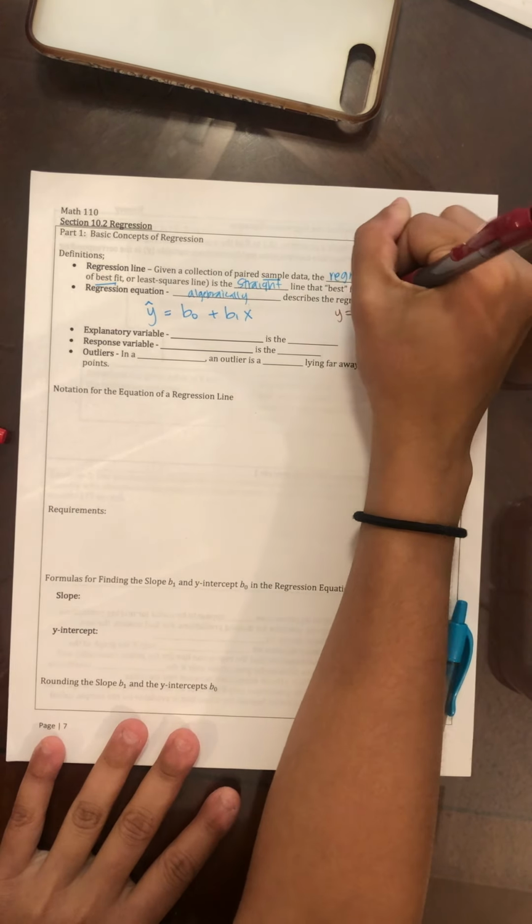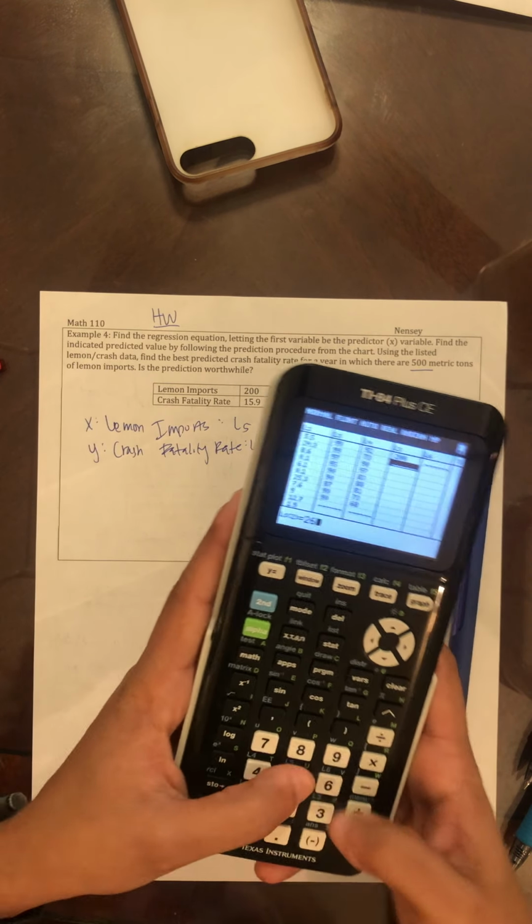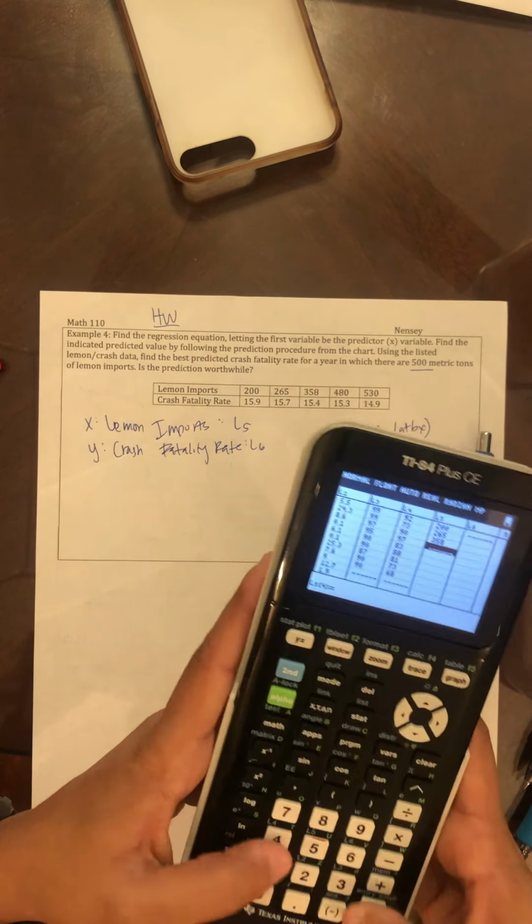So I'm going to use technology, and I'm going to do LinReg a plus bx. I'm going to go to STAT. Oh, I have to type in the data. I didn't type it in. So L5 and L6. L5 was 200, 265, 358, 480, and 530. And then L6 is going to be 15.9. I can be quiet and type at the same time.